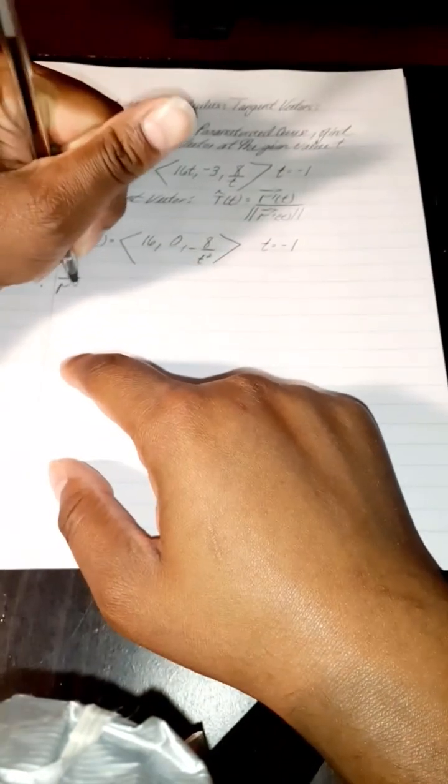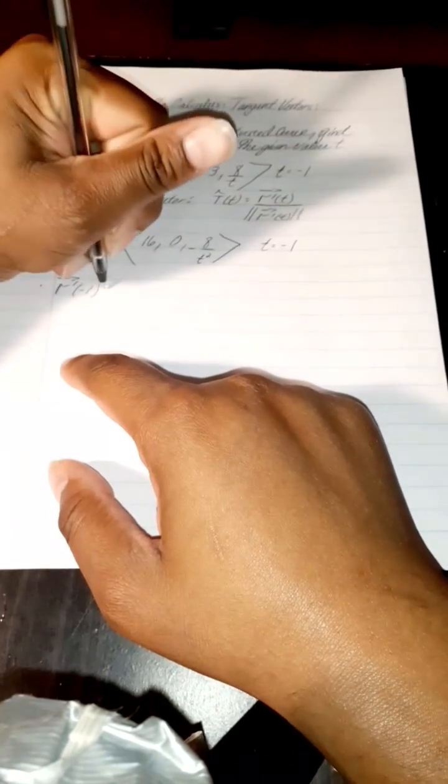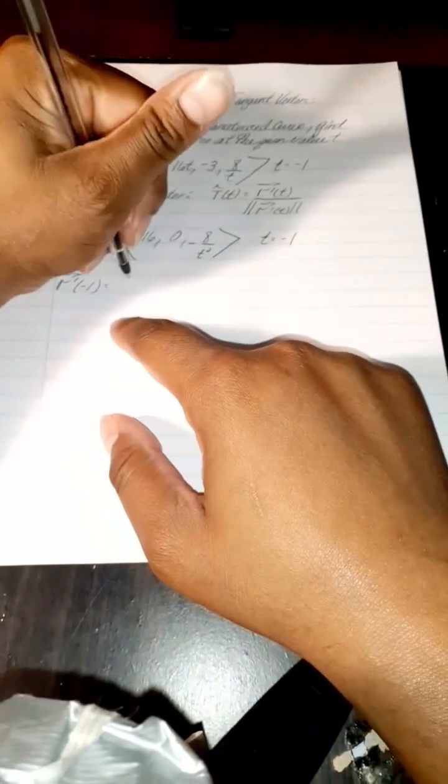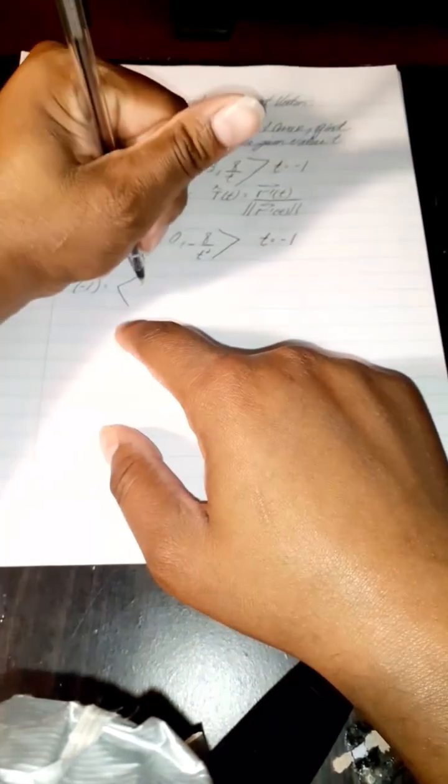So we need r prime of -1. And we need to see what we're going to get. So clearly here we're only going to be substituting in the value t for the t on the last part here. So it's just going to give us 16, 0. Then we stick in a -1. That's going to give me a -8. So that's what we get when we stick in t is equal to -1.